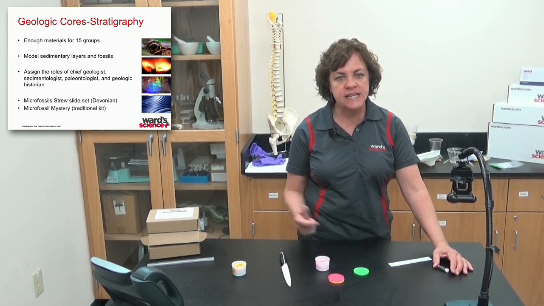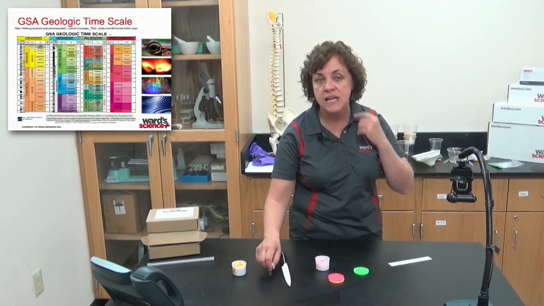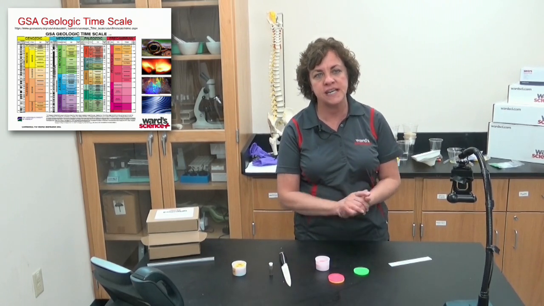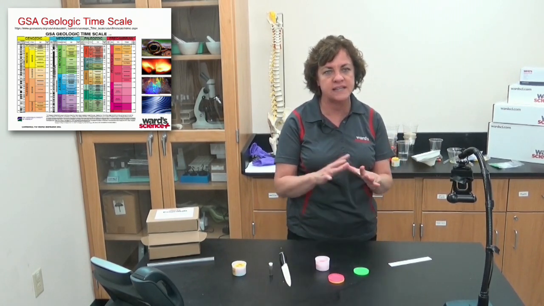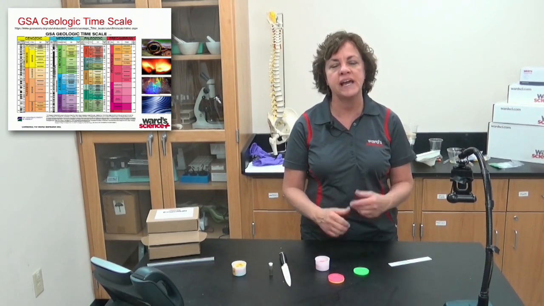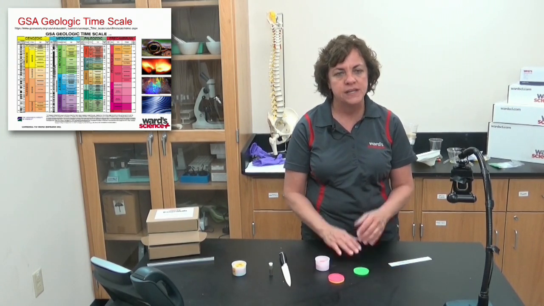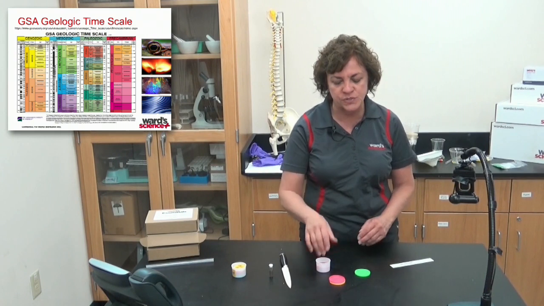All right. The next slide talks about the geologic time scale. I really like this GSA geologic time scale. It has all the periods and the eras and the epochs and all of that. And it's so colorful that you can take it from here and use it in your classroom. So I tried to give you some resources so you didn't have to go and look for anything.